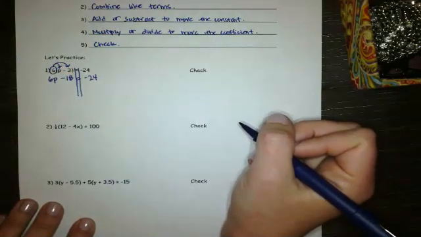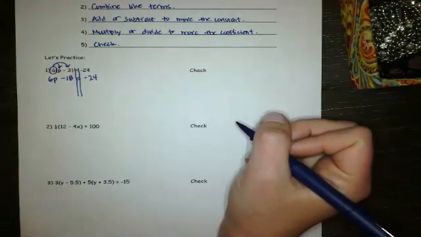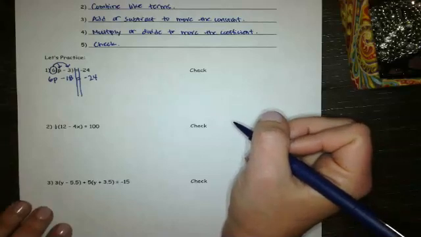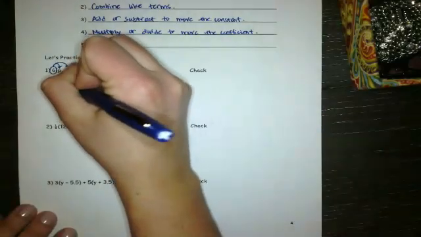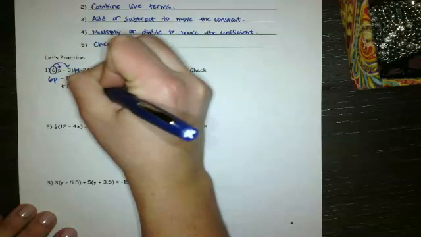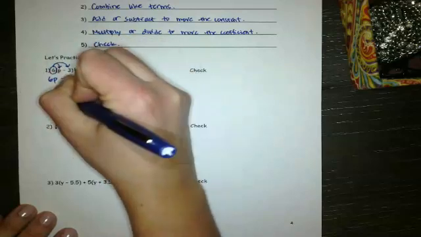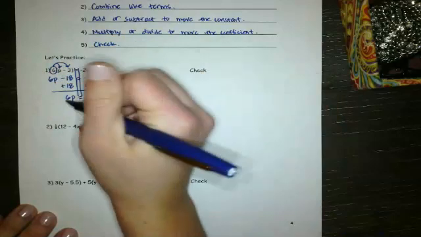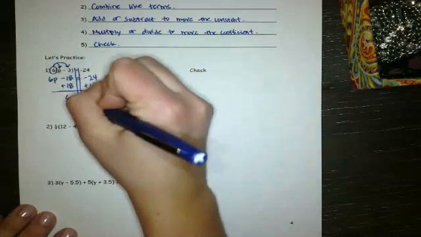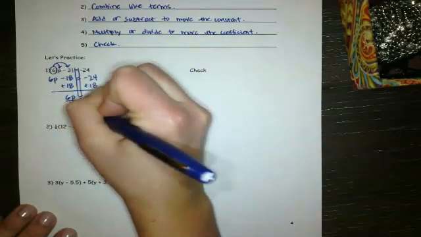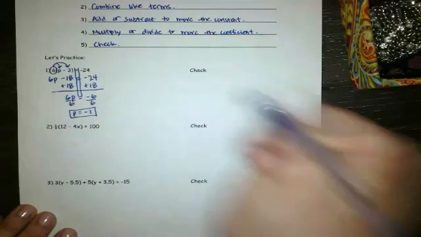Remember, you can only combine like terms if you have like terms on the same side of the equation, and we don't. So now it's just a two-step equation. We get rid of the constant, which is the -18, by adding 18 to both sides. This gives us 6p equals -6, and then we divide by that 6, and we get p equals -1.